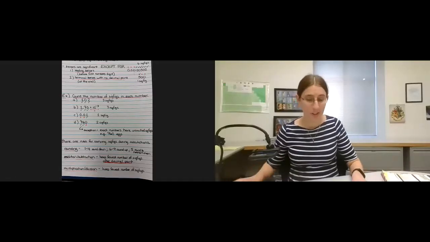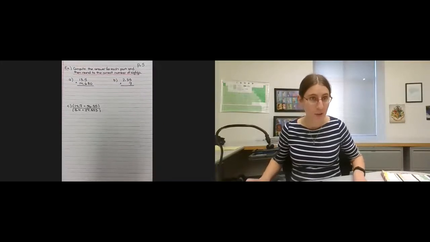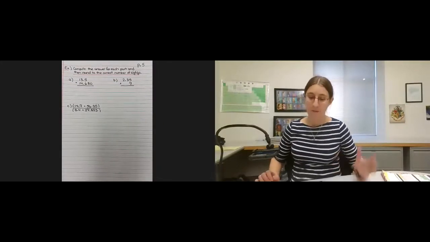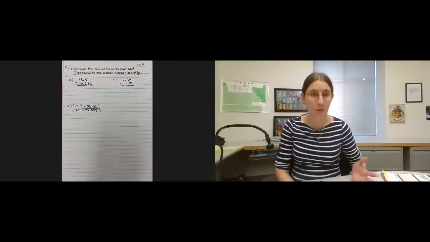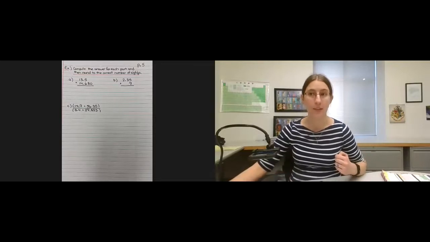So this all looks very well and good on paper, but we need to try it ourselves to see if this actually makes sense. So I've got a couple of example problems here. Feel free to do them on your own before watching me do them in the video. We're going to compute the answer for each problem, and then we're going to go back and round the answer to the correct number of significant figures.